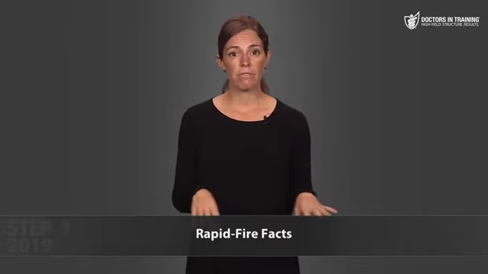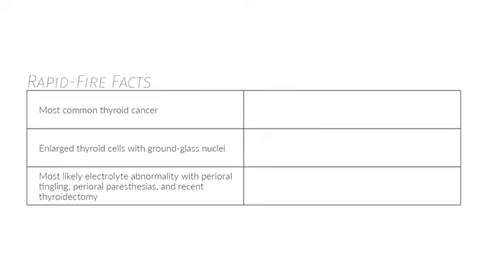Let's go through some rapid fire facts. Most common thyroid cancer, papillary thyroid carcinoma. Enlarged thyroid cells with clear ground glass nuclei, papillary cancer of the thyroid. That's the Orphan Annie I nucleus. Most likely electrolyte abnormality with perioral tingling, perioral paresthesias, and recent thyroidectomy. That's hypocalcemia. And that's the end of our video on thyroid cancer.